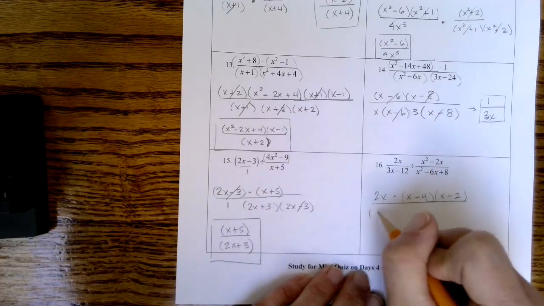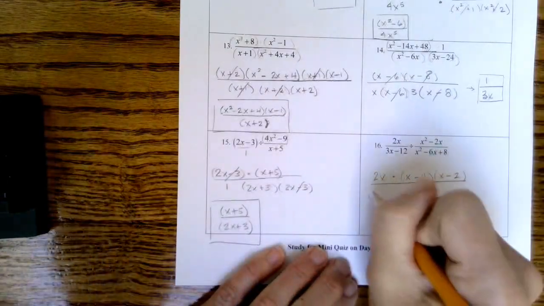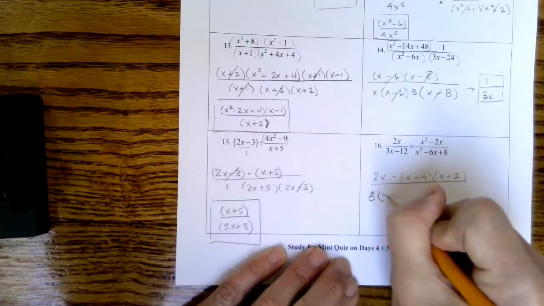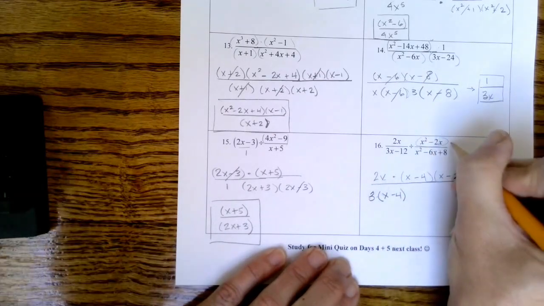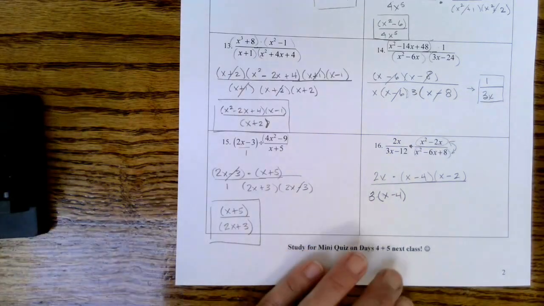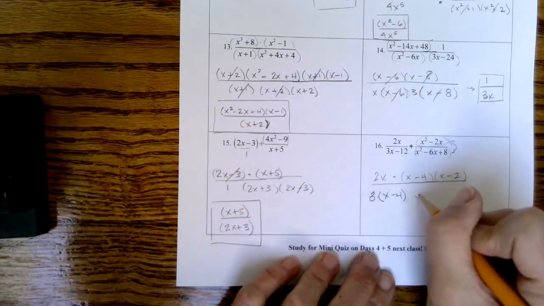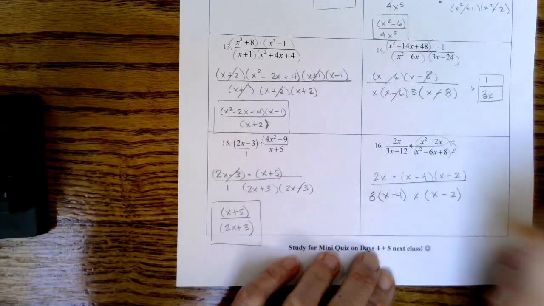So in my denominator, 3x, oops, I can factor that. If I take a 3, that leaves me with an x minus 4. And remember, this is now in my denominator. These are what I'm switching because I'm multiplying. I'll pull out an x, and that's going to leave me with an x minus 2.